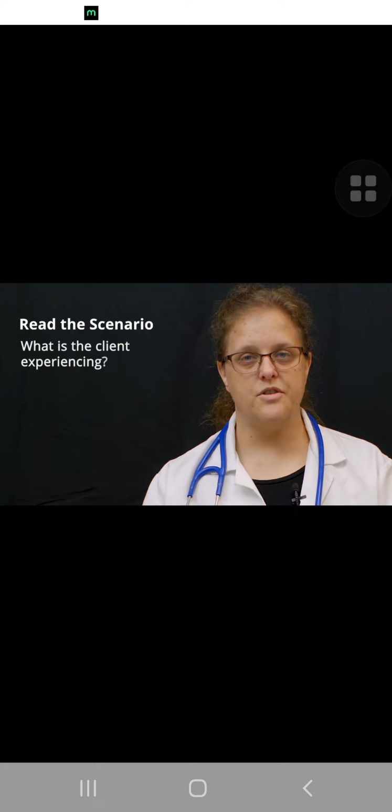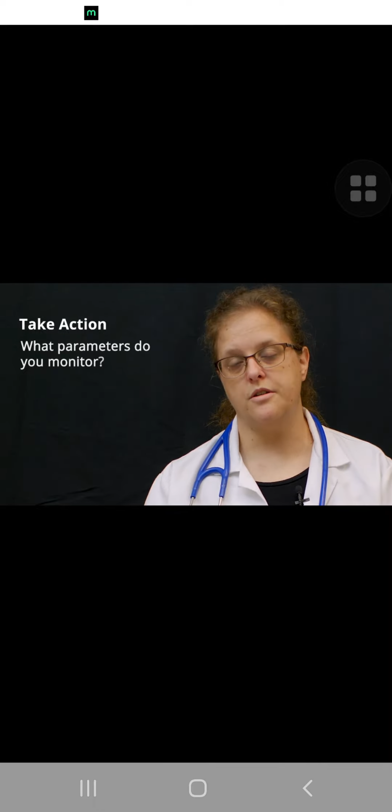Here are the steps. First, read the scenario, then understand what the client may be experiencing. Next, identify solutions to the experiences and consider the most likely cause. Finally, determine appropriate actions and the parameters to monitor after those actions are done.